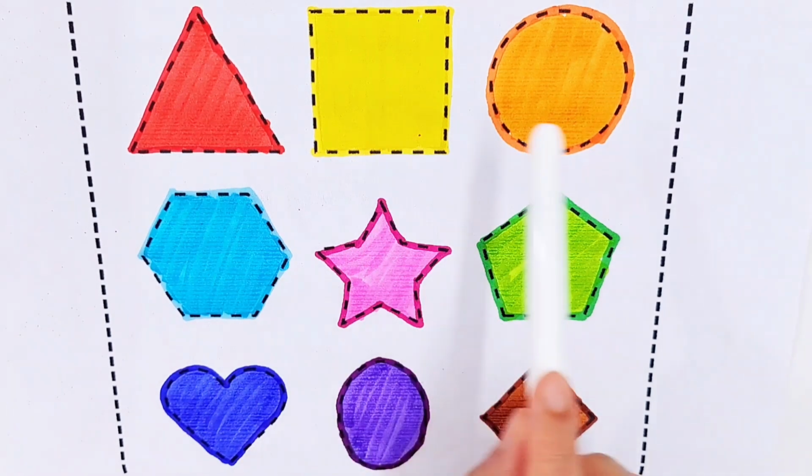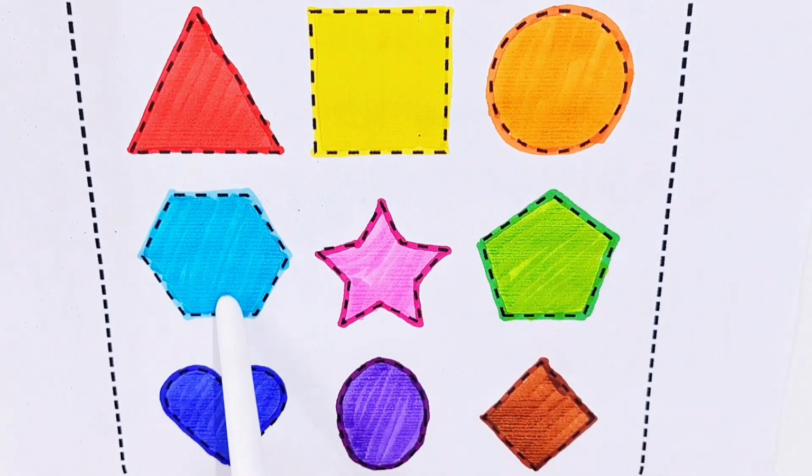Triangle, square, circle, hexagon, star, pentagon, heart, oval, rhombus.